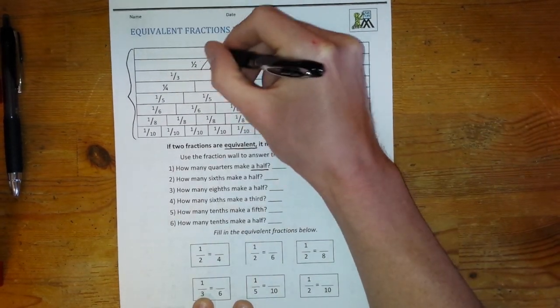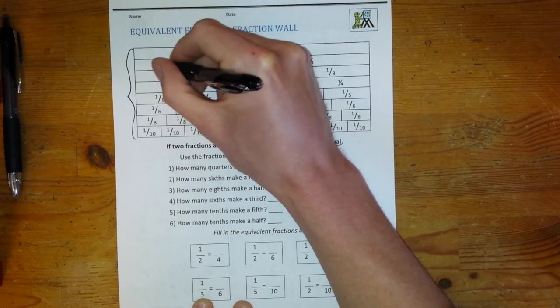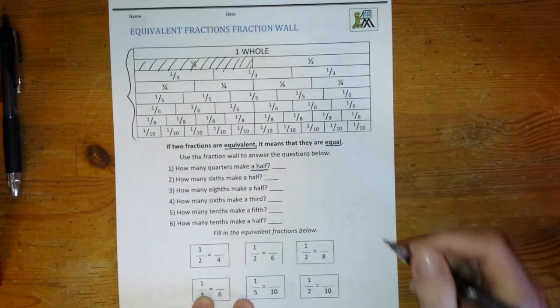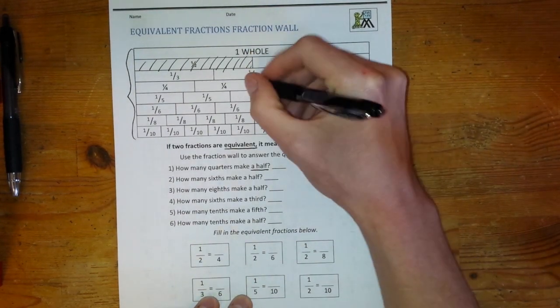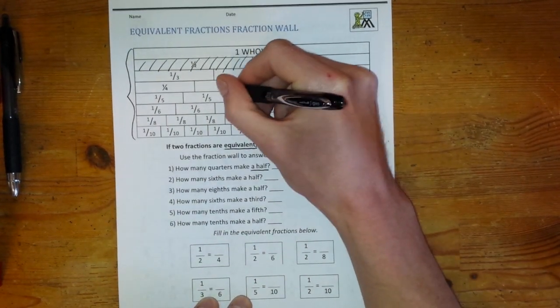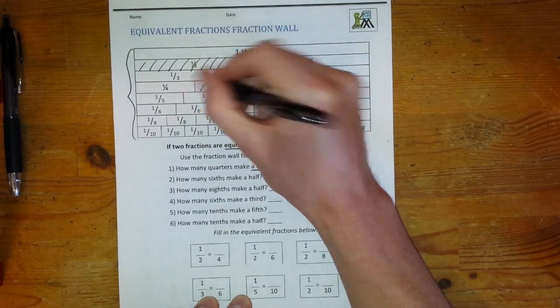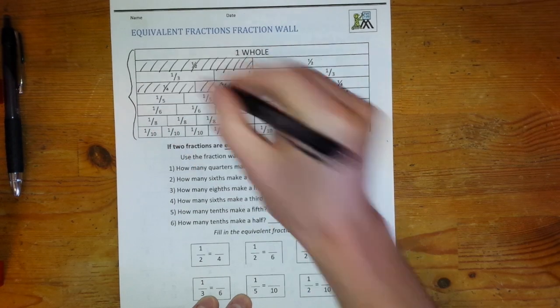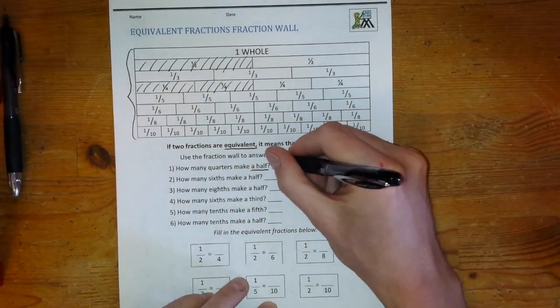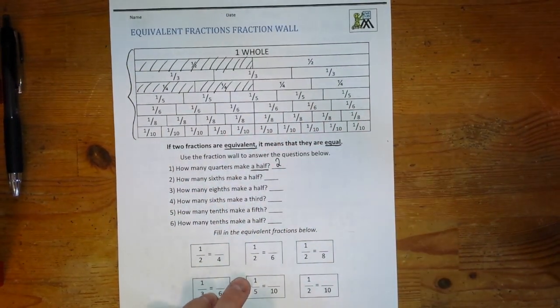Let's try to be a little tidier here. 1/2. And I need to find out how many quarters make that same amount. So I'm going to come down to my quarters. And I've shaded 1/4. And if I shade one more, that makes those equal. So 2/4 equals 1/2.